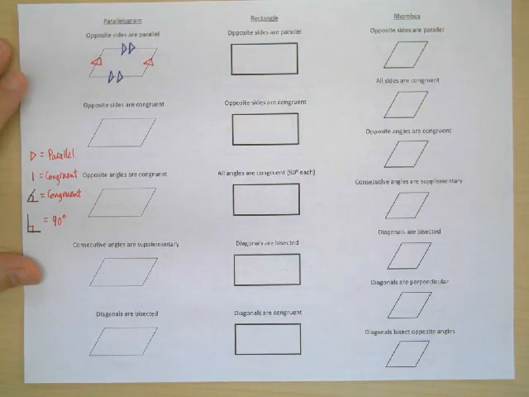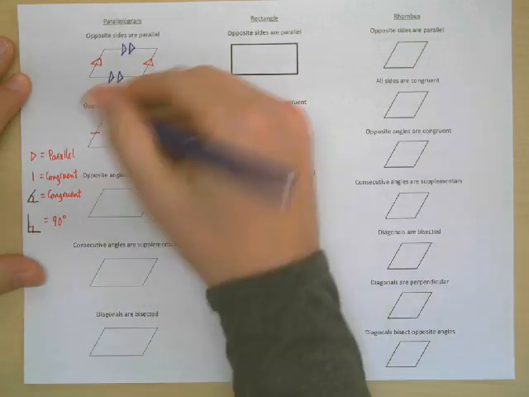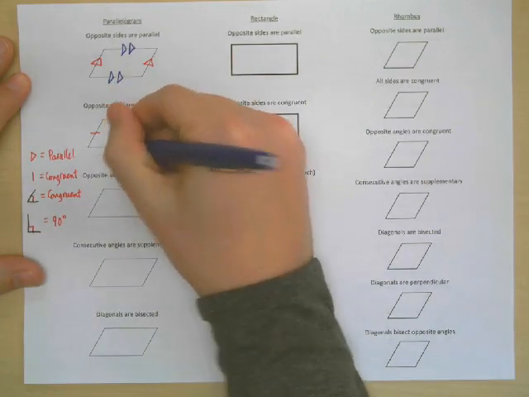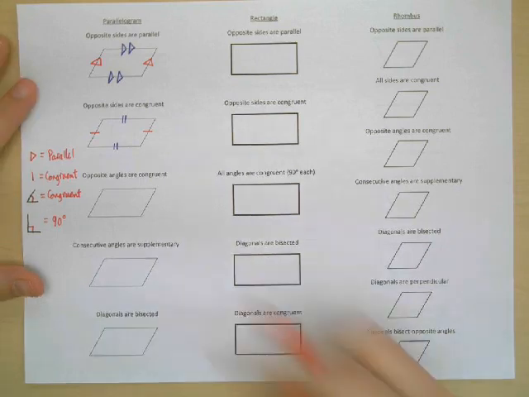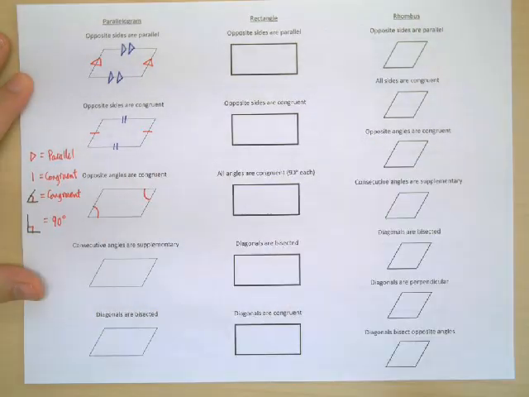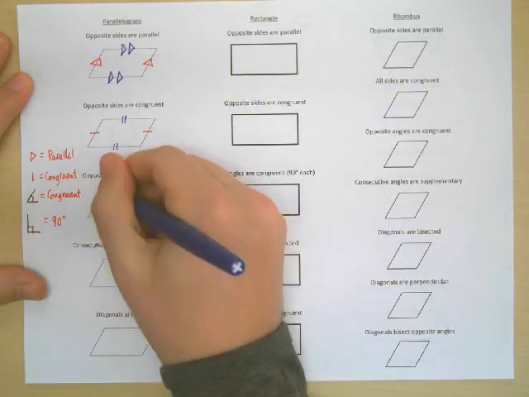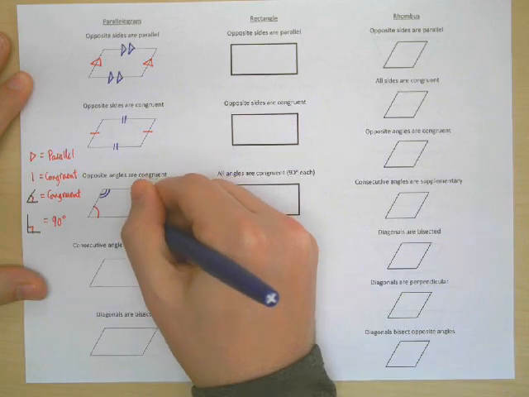Opposite sides are congruent. Going to use the tick marks here. Left and right are congruent. Top and bottom are congruent. The next one is opposite angles are congruent. So I'm going to use the curves here. I'm going to put one curve there and in the top right, and then I'm going to do a double curve, top left and bottom right.